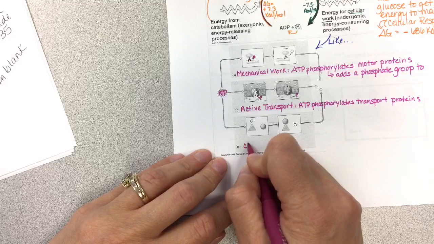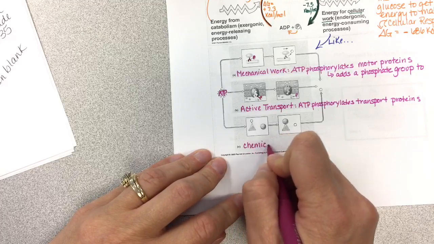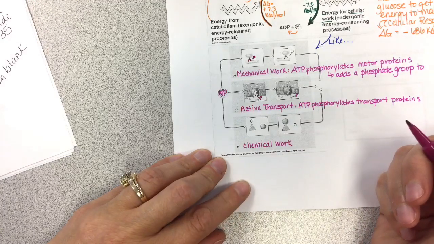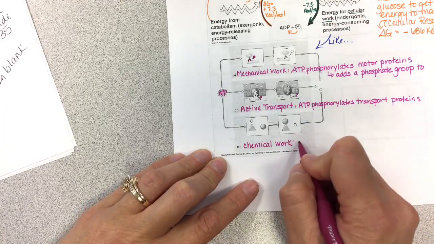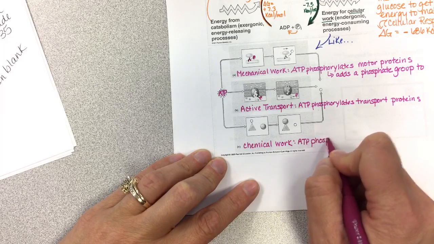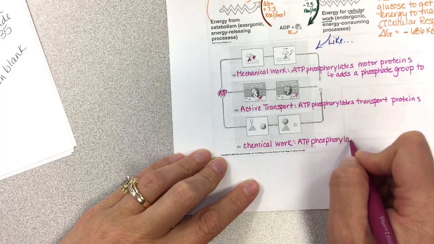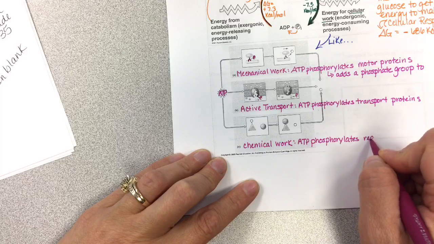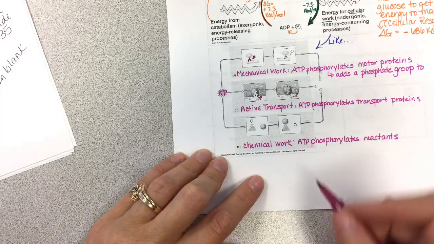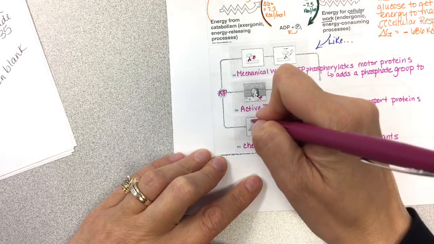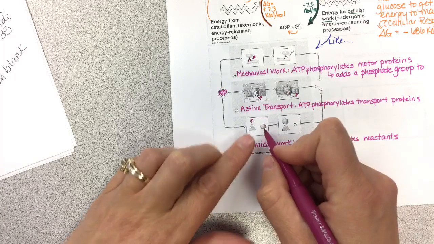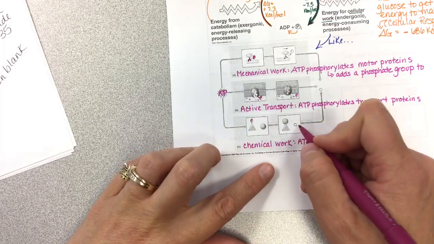And then lastly, we have chemical work. This is like an endergonic reaction, and so ATP phosphorylates reactants. Here are two molecules that are supposed to react, and it phosphorylates one of the reactants and makes it less stable, more likely to react.